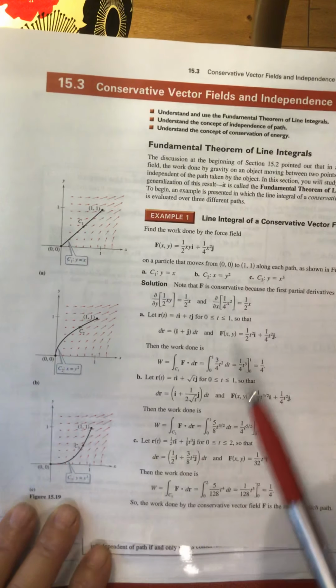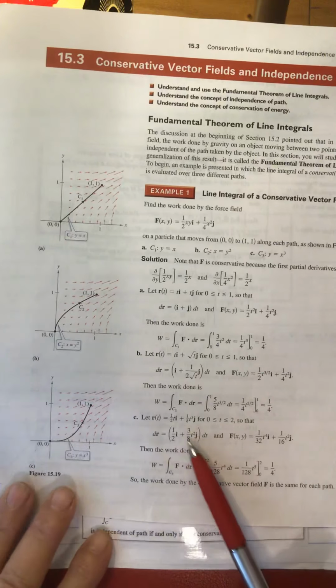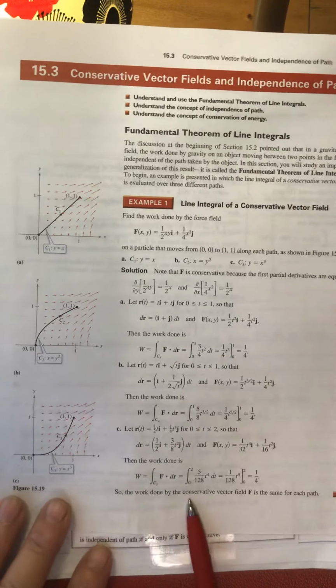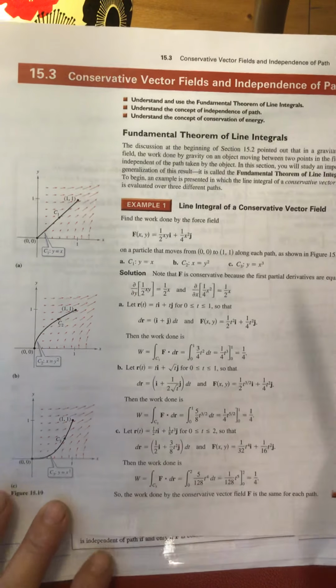If you let y equal x squared, we do it a third time, and we get 1/4 again. So the work done doesn't matter which path.